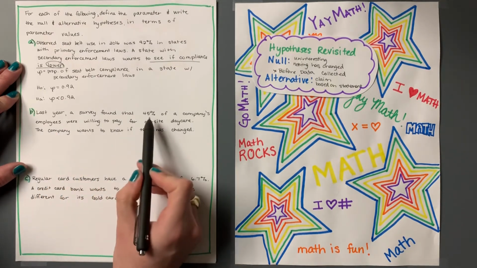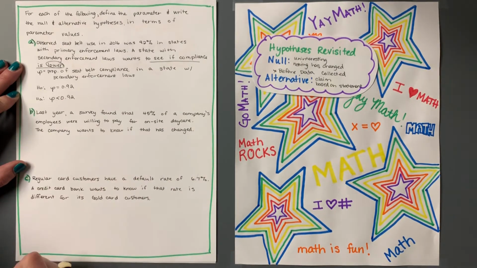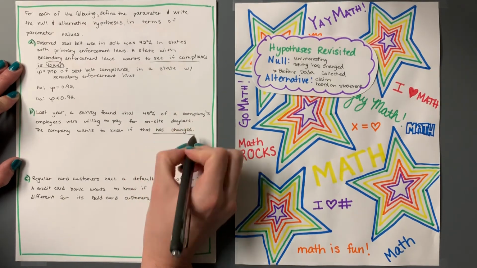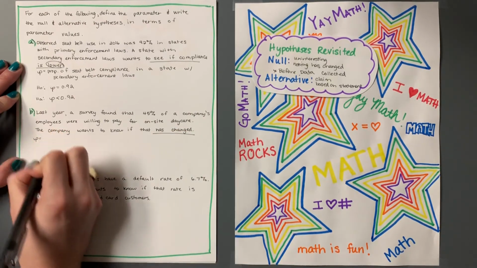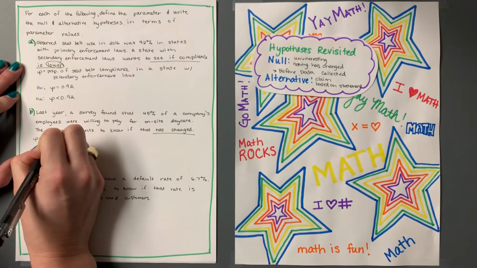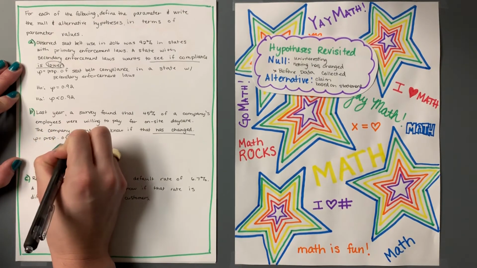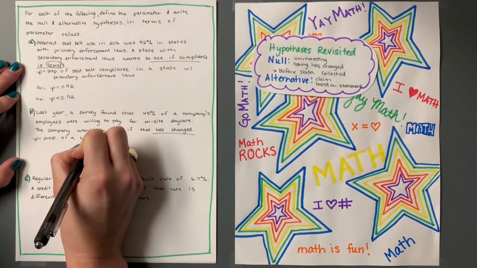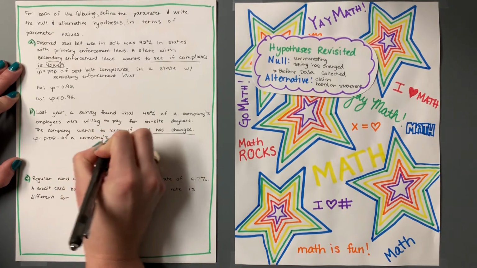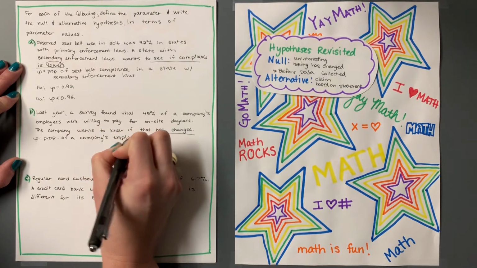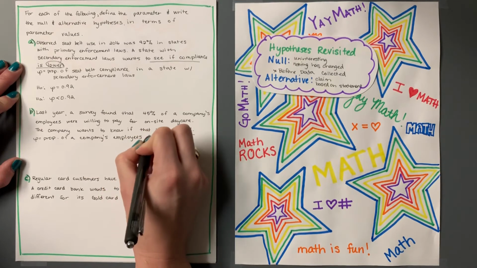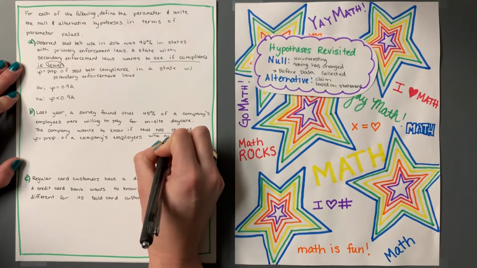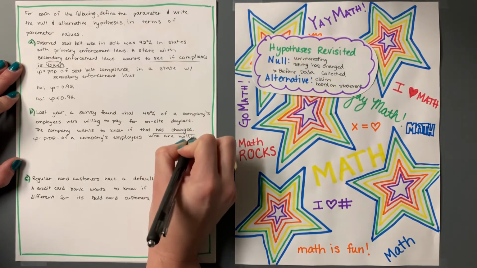Last year, a survey found that 45% of a company's employees were willing to pay for on-site daycare. The company wants to know if that has changed. So I am looking at the proportion of a company's employees who are willing to pay for on-site daycare.